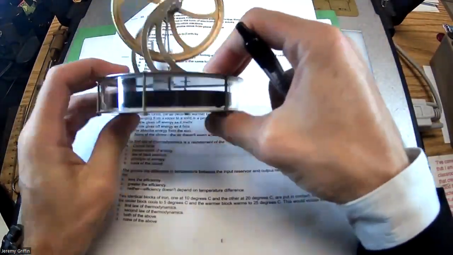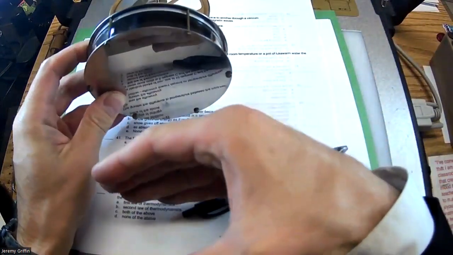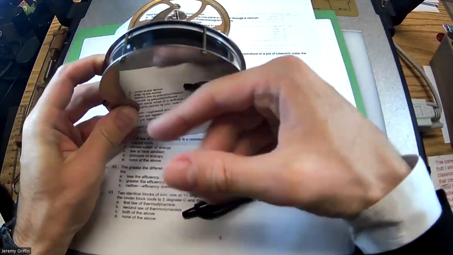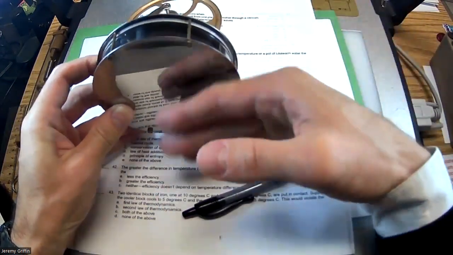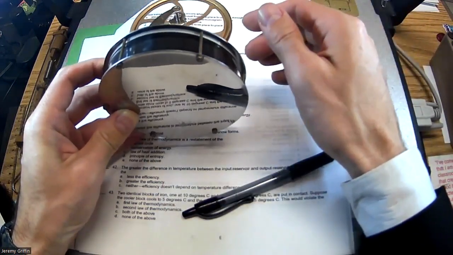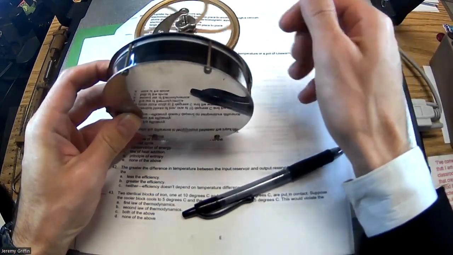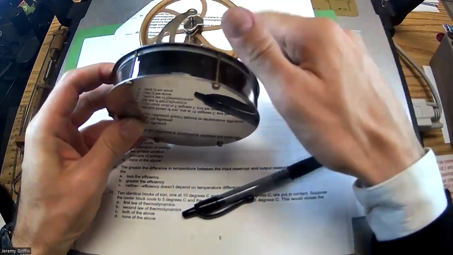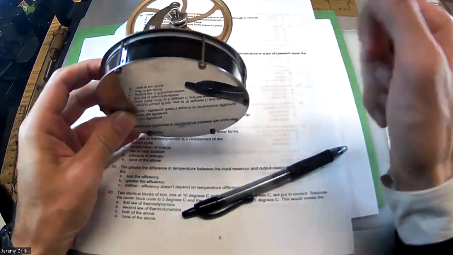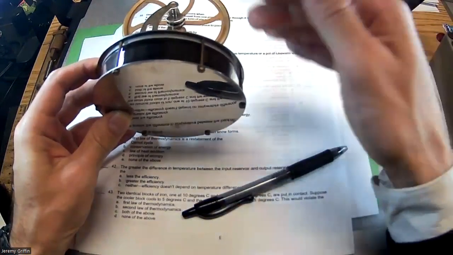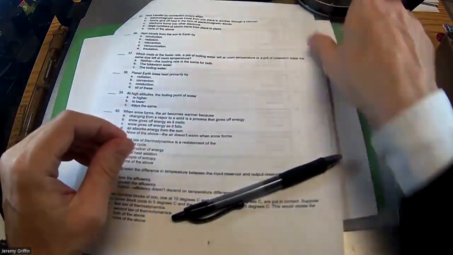So right now it's all room temperature, but if you take, say, a hot cup of water and put it right underneath, doesn't it heat this up, which causes the air underneath to expand? And then it goes through the cycle and starts spinning. So we turn thermal energy into mechanical energy, but you need a temperature difference, like hot water versus room temperature air. You need a temperature difference.